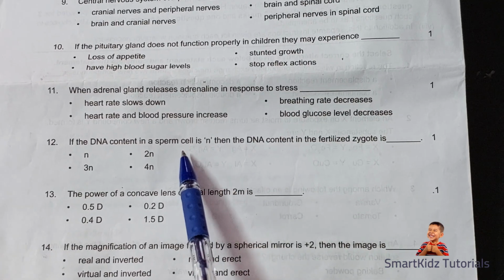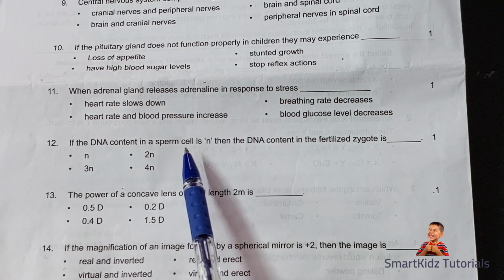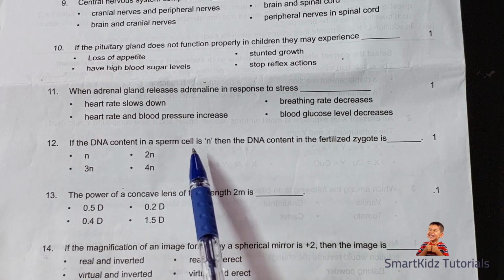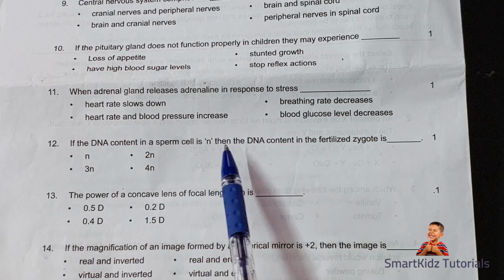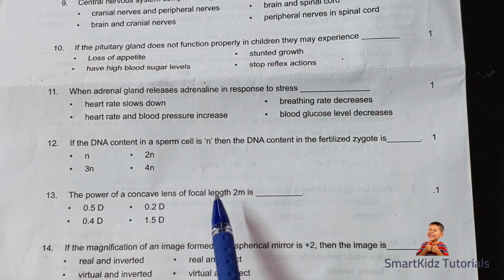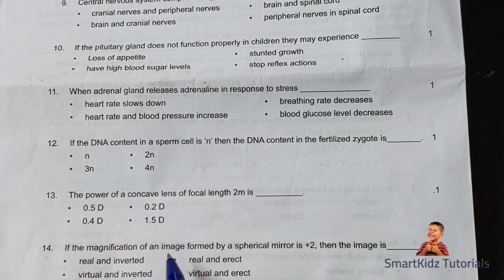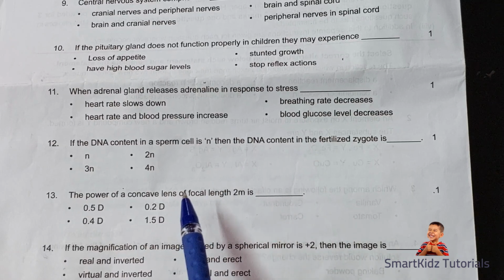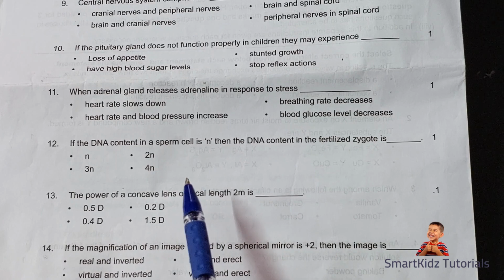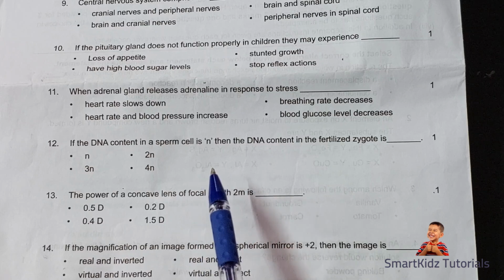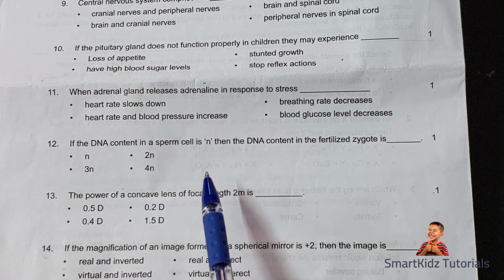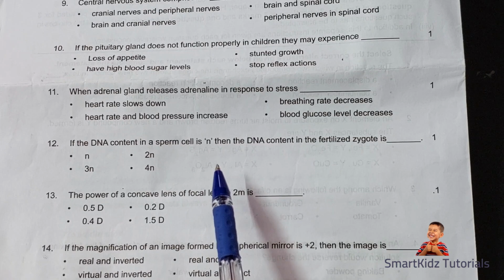But sperm contains 50% of the DNA and egg contains 50% of the DNA. 50% from the father is brought by the sperm, and 50% of the DNA from the mother is brought in the egg. When these two unite, they form a zygote, and that zygote has what we call a diploid content. That means 50% DNA from father, 50% DNA from mother.